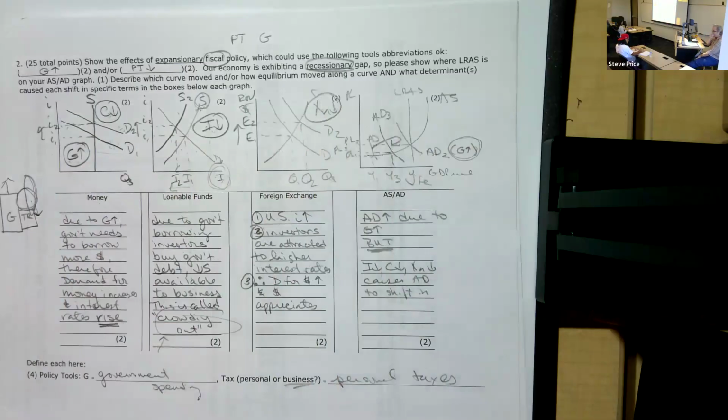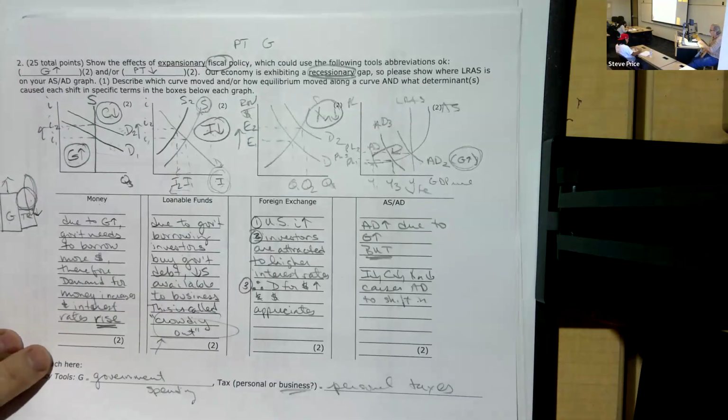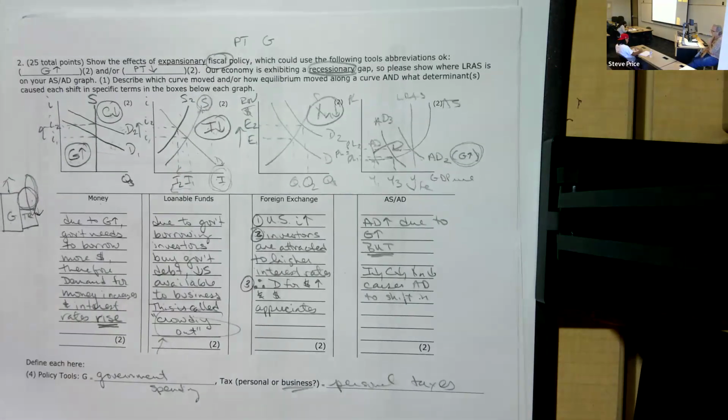But I'm going to come back. There's an extra credit question I'm going to get to here. It rebuts this, that goes against this. Rather than go there directly, let's go there through question, I think 3. So I'll leave this here, but go to the question that's expansionary monetary policy.